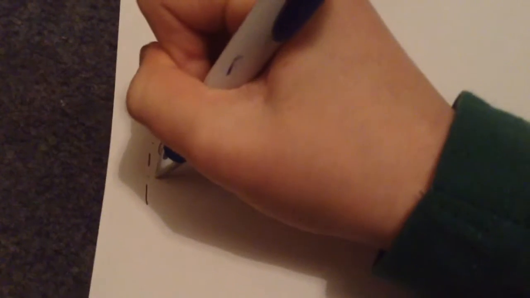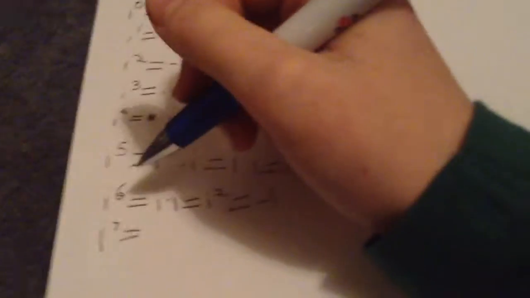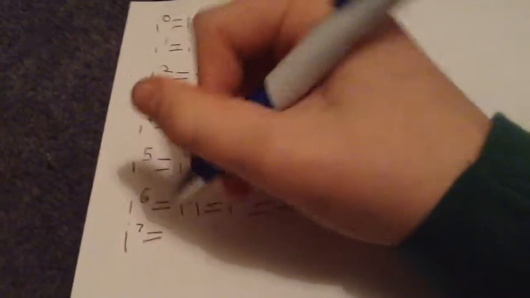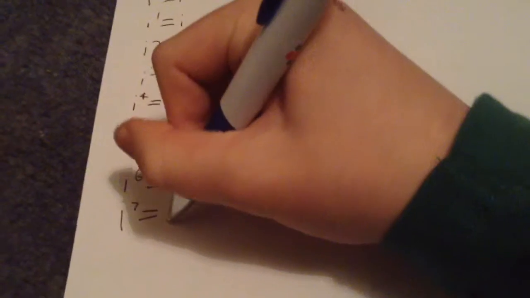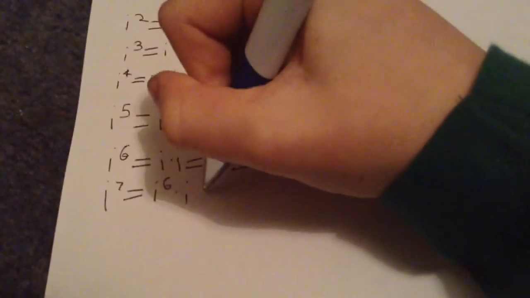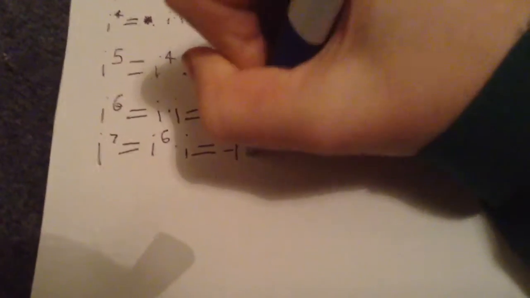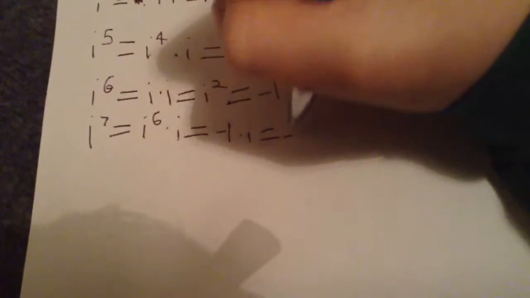I to the 7th, and you might be picking up on the pattern. I'm not sure if you are, but if you take a look, you might see it emerging. So, i to the 7th is going to be i to the 6th times i, so -1 times i, which is going to be equal to negative i. Good stuff.